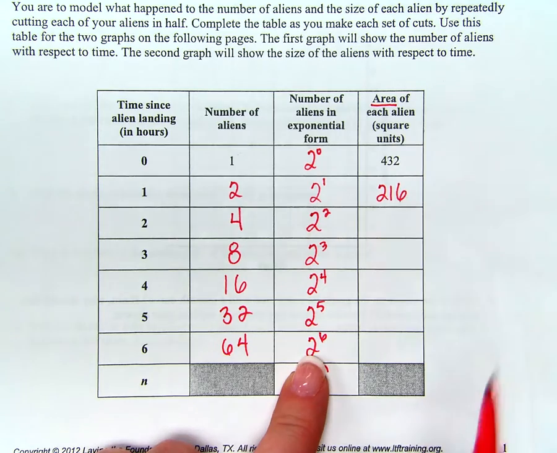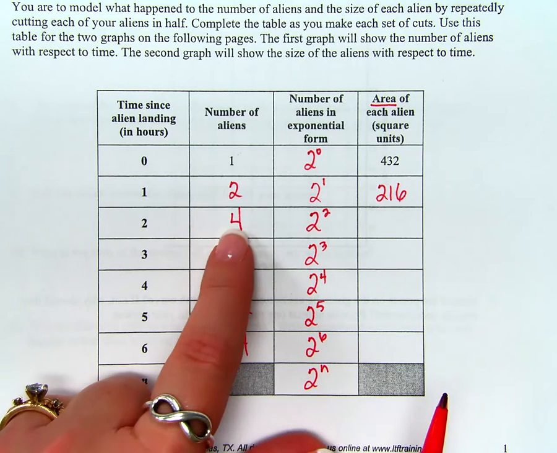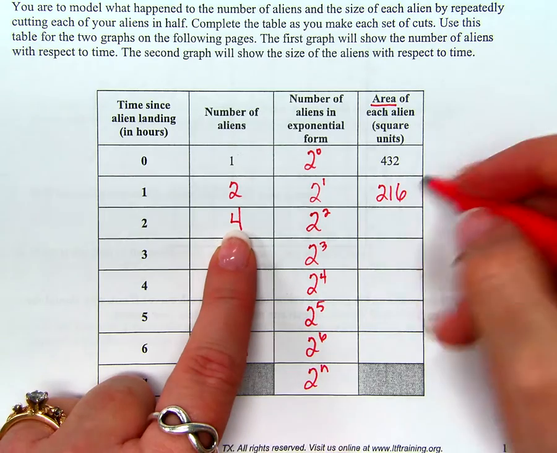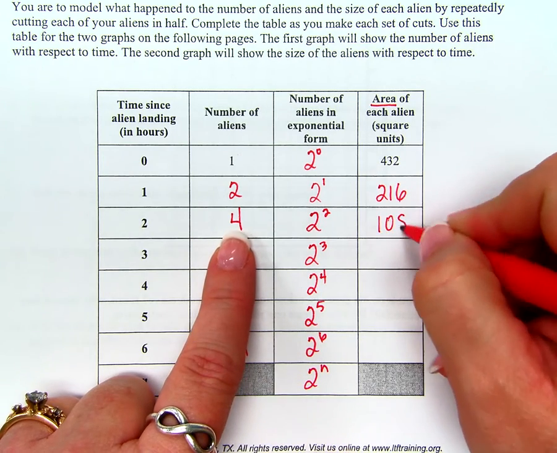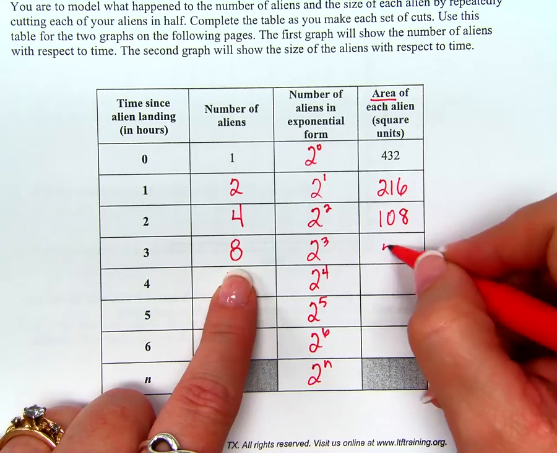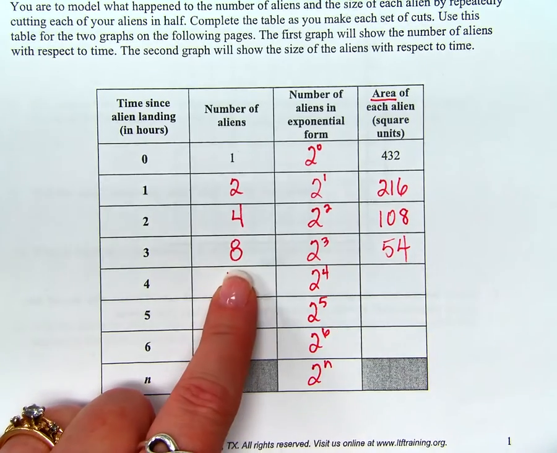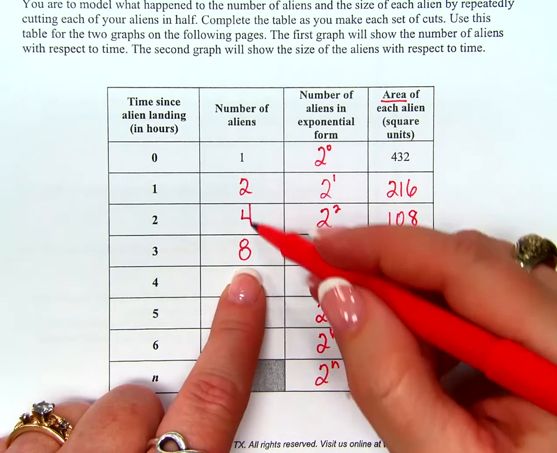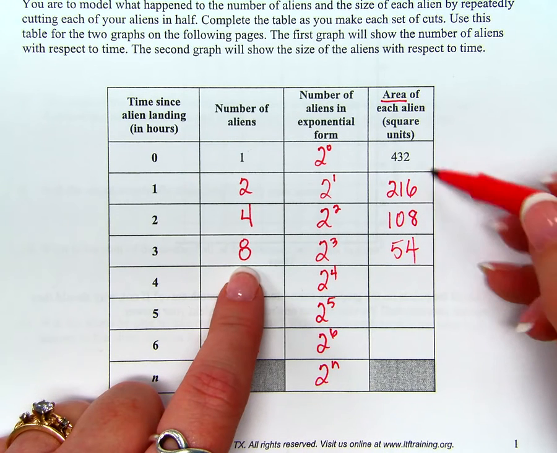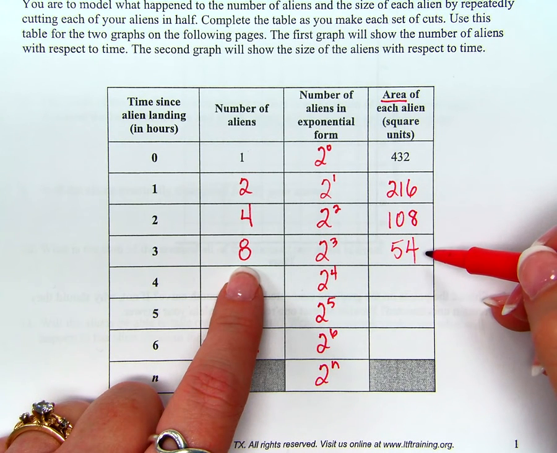216. Now, even though I've divided into 4 at 2 hours, what's the area of one alien? 108. And then what? 54. Does everybody understand what we're doing here? Since they're doubling in numbers, these areas are going by half, aren't they?